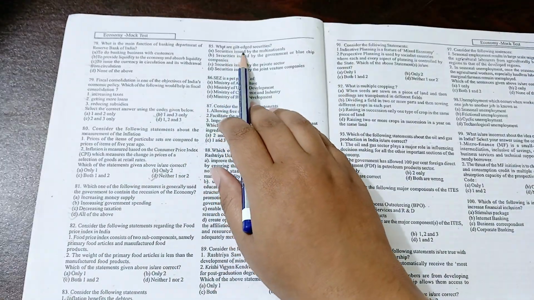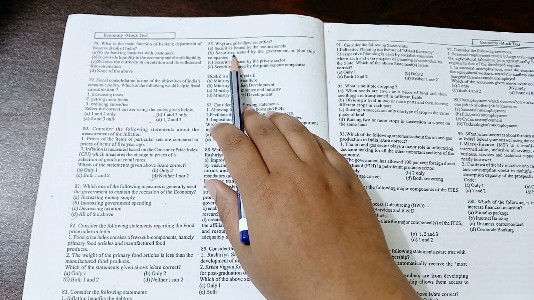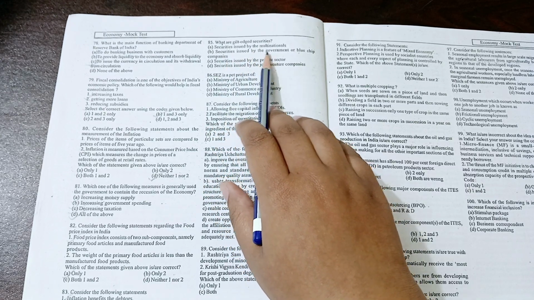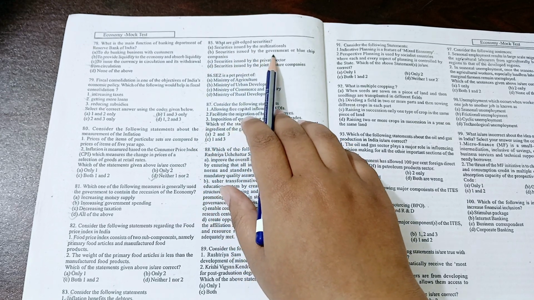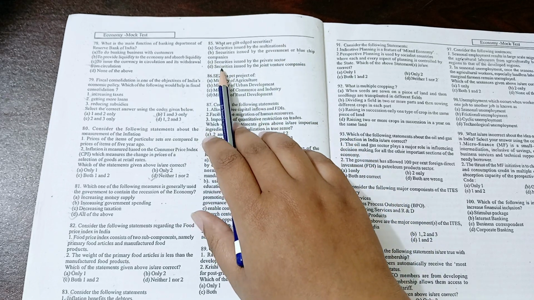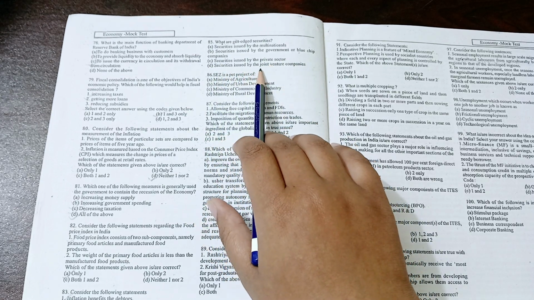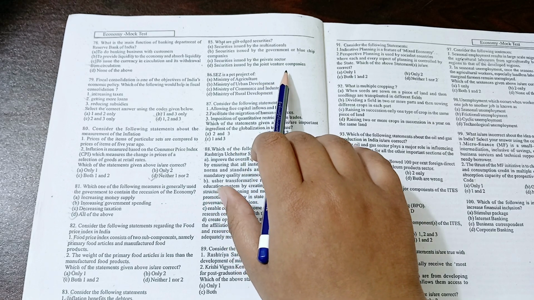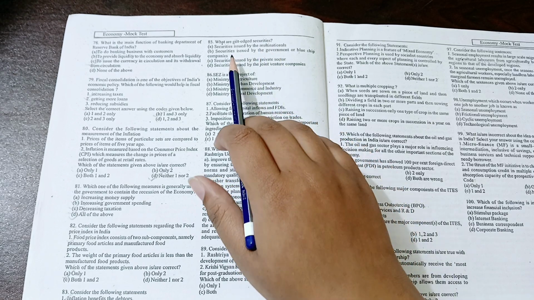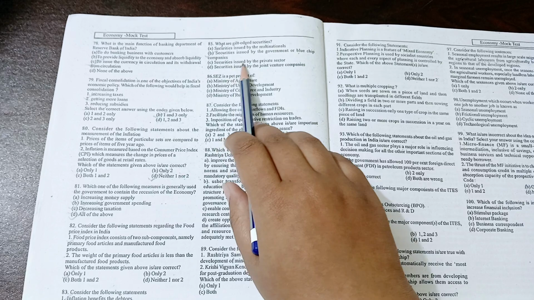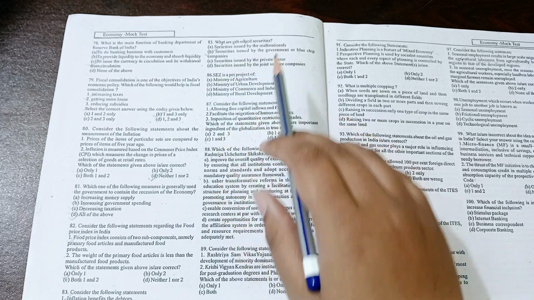What are gilt-edged securities? Securities issued by the multinationals. Security issued by the government or blue chip companies. Security issued by the private sector. Securities issued by the joint venture companies. The answer is option B, security issued by the government or blue chip companies.